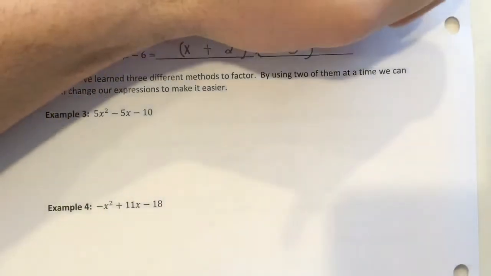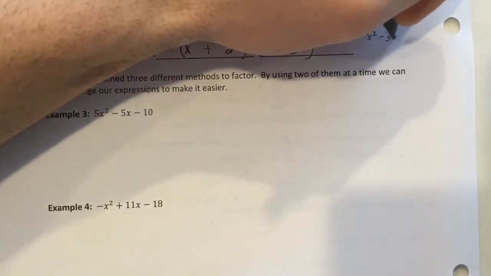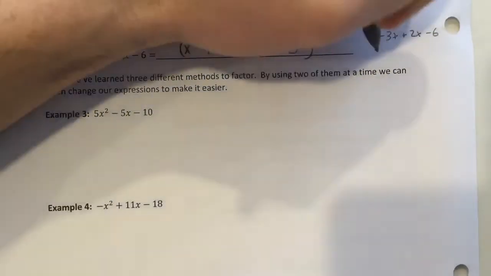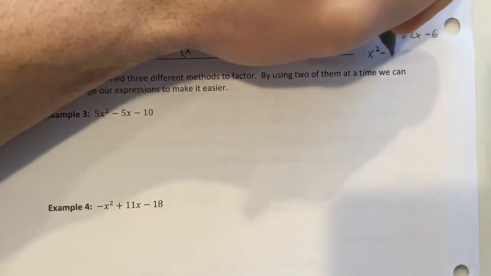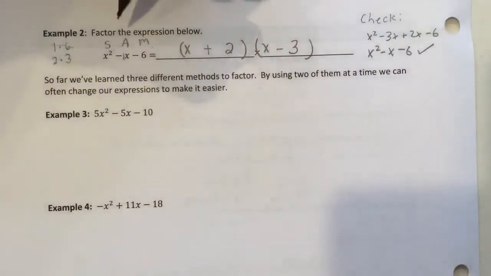x times x is x squared. x times negative 3, negative 3x. 2 times x is positive 2x. 2 times negative 3 is negative 6. And when you add those like terms, x squared minus x minus 6, and that's what we started with.